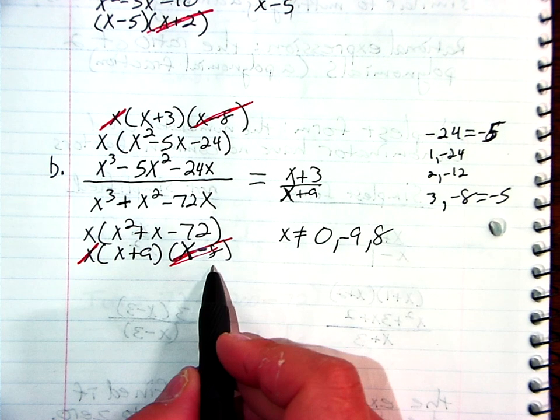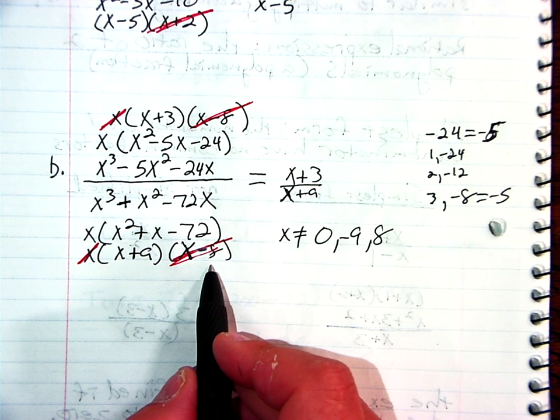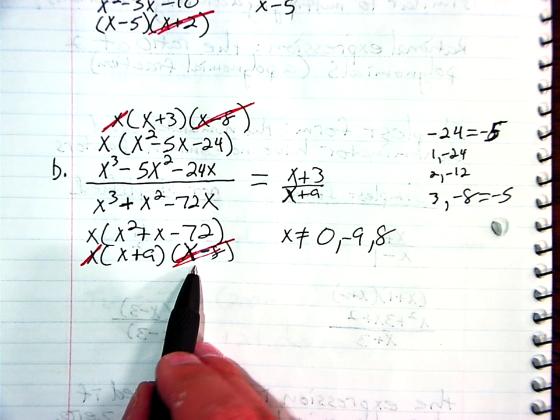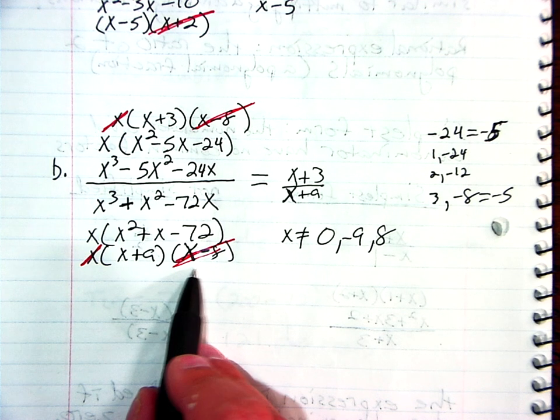What minus 8 is 0? 8. You're not allowed to have a 0 in the bottom, so what would make that equal 0? Not O, I'm just kidding. 8.